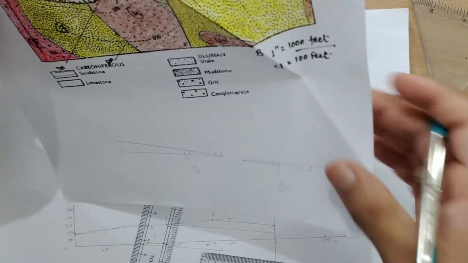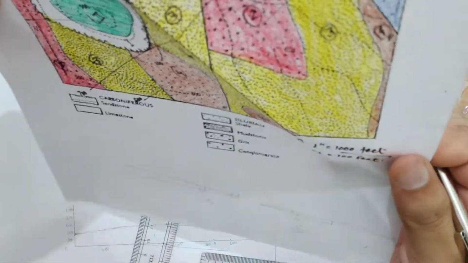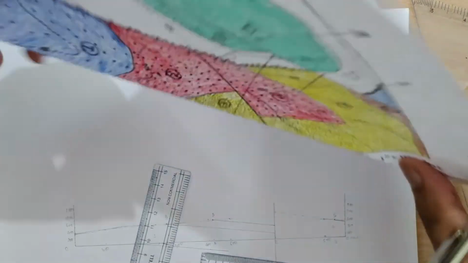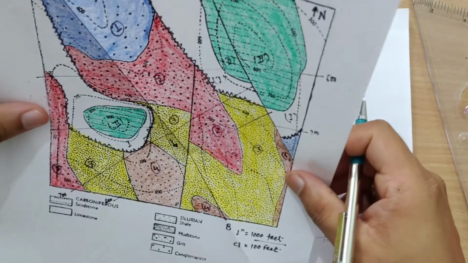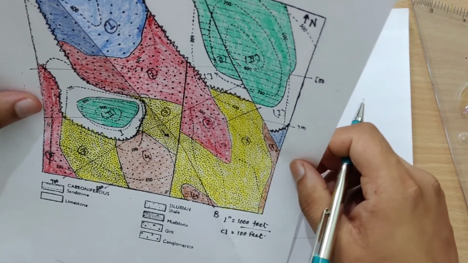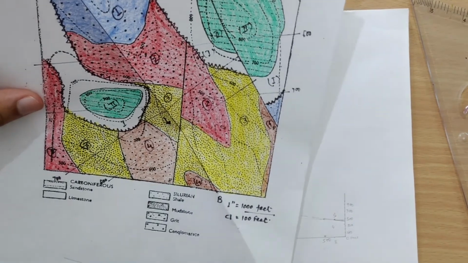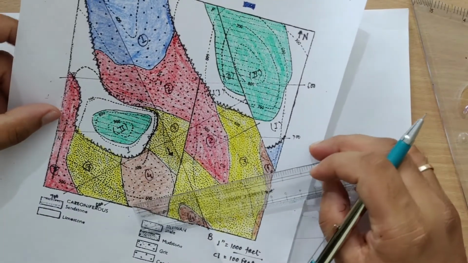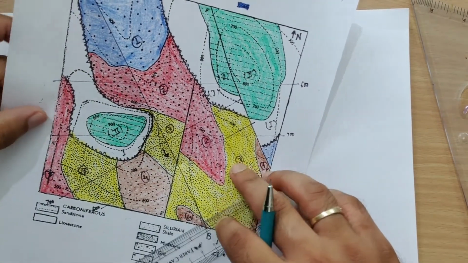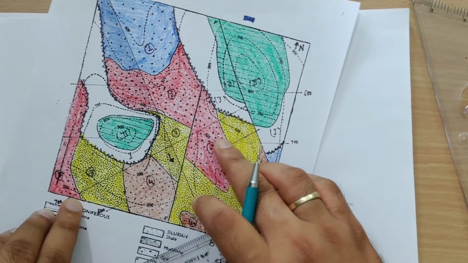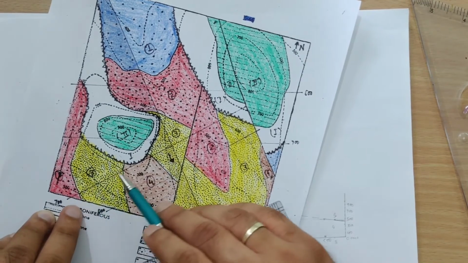Now we need to draw the upper trace of bed number 4 over here, or lower trace of bed number 4 over here. So in order to do that, we need to know the throw. So how can we determine the throw in this map? So throw can be determined by knowing the positions of the traces or same trace in one block and another block.